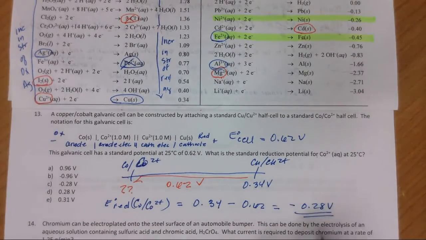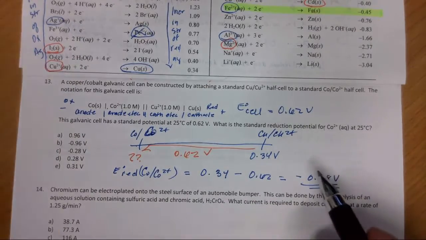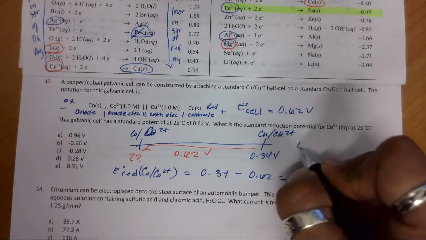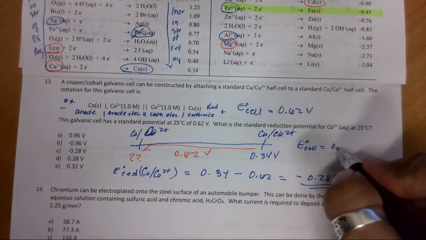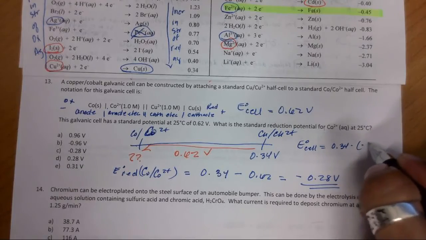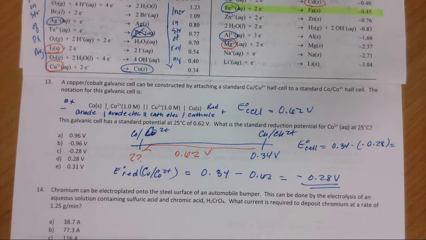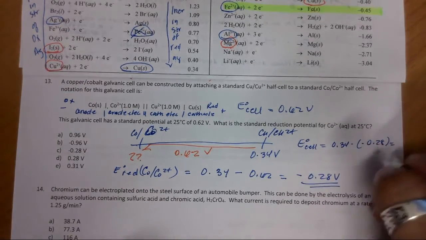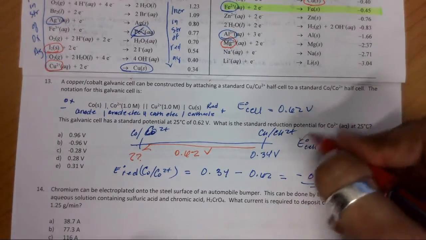Now, if you're not sure if you did that right or not, all you have to do is go back in and say, okay, the standard cell potential for this is, we said 0.34 minus negative 0.28, and you plug that in and see if you get 0.62 volts, right? So if we do 0.34 minus negative 0.28, we get 0.62 volts. So it checks, right? We did our math correct.